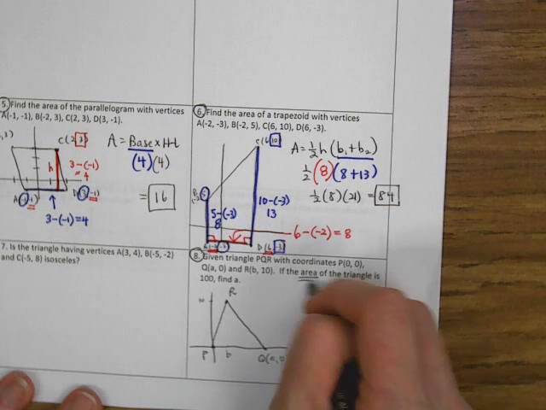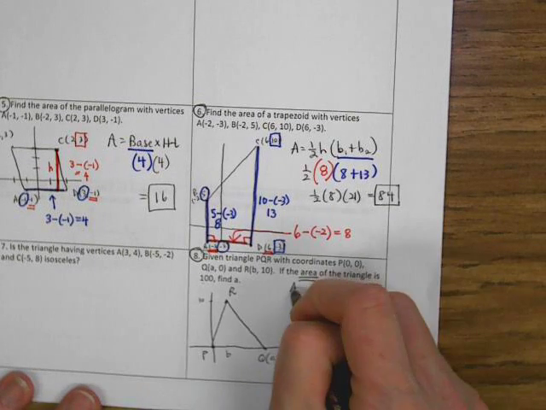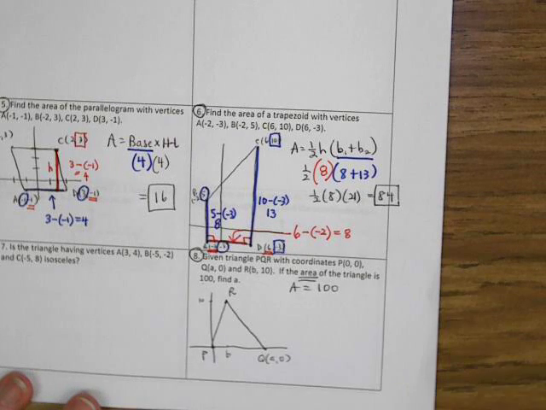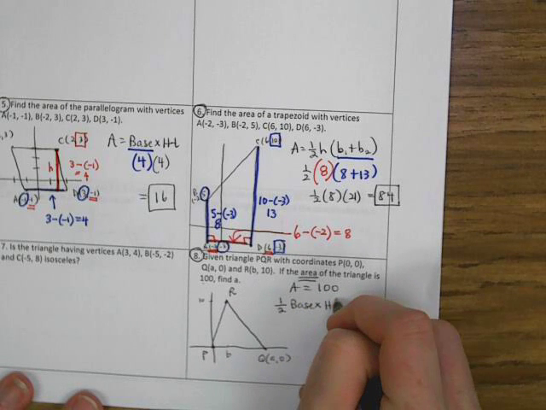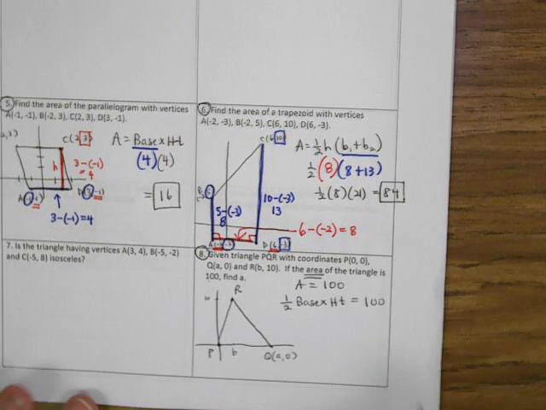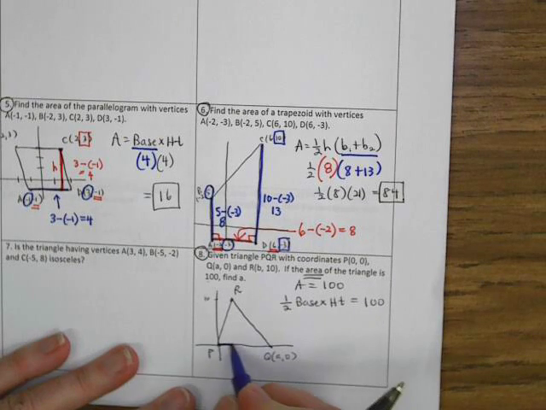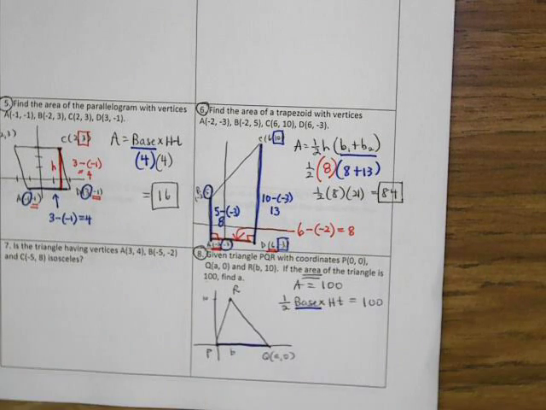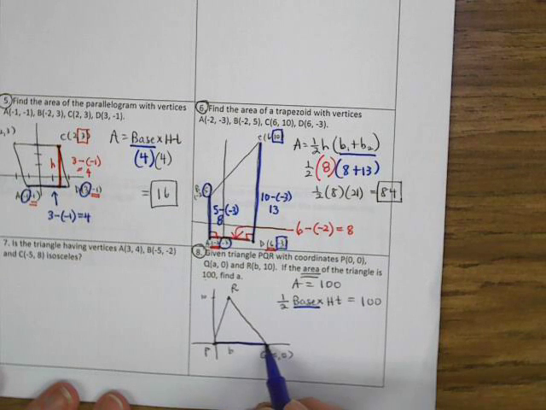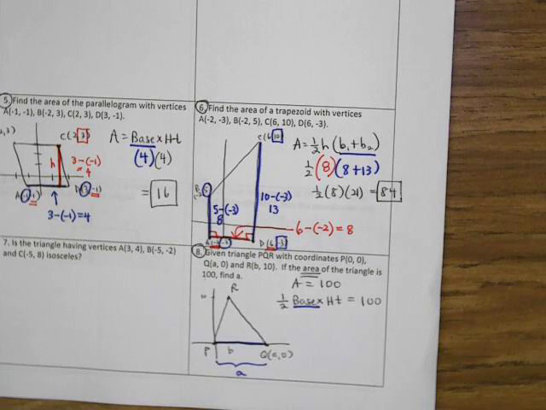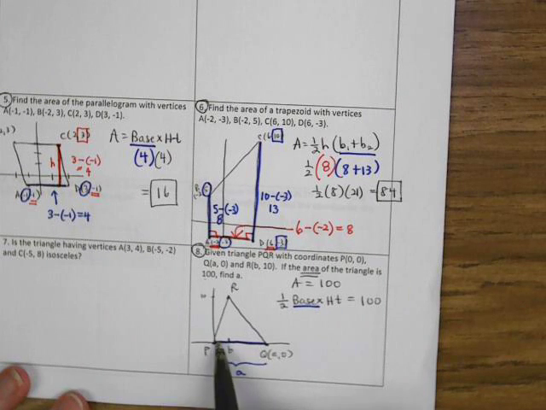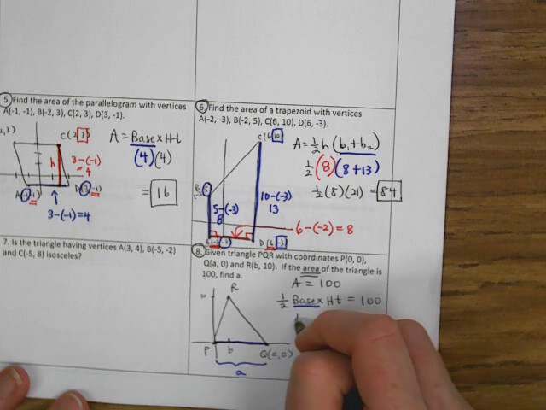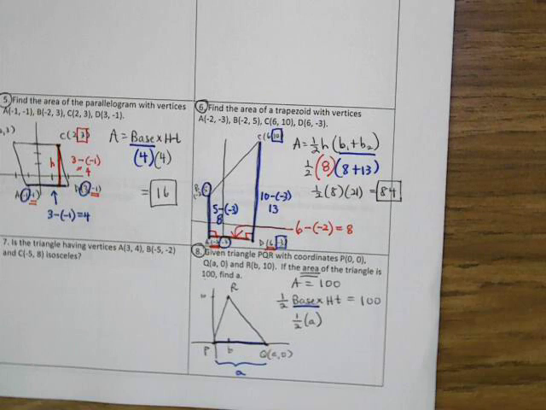It tells you the area is 100. So area of the triangle is 100. But I know area of a triangle is 1/2 base times height. So that should be 100. Well, I believe this segment represents my base, right? From 0, 0 to A, 0, that should be a distance of A. Remember, B right here just represents this x coordinate on the axis. This is A, 0, so that distance is A. So 1/2 A.